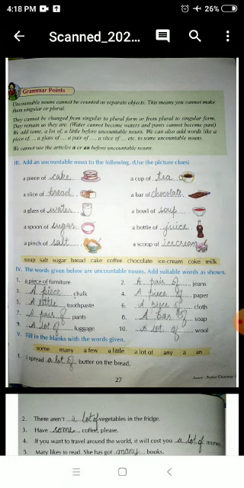We can count them. There are many things which we can count, and there are so many things which we cannot count. For example, butter, bread, cake. We say piece of cake. We don't say cakes, right? A cup of tea. We don't say teas. If there are more cups of tea, then we will say cups of tea. We will not say teas, right?